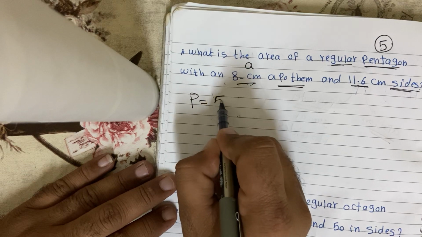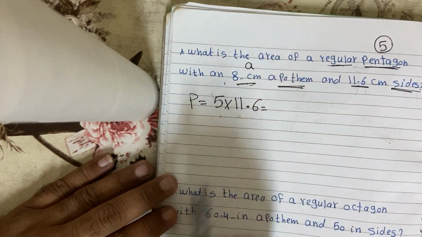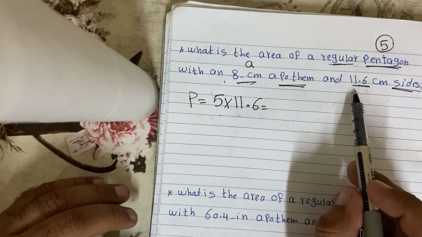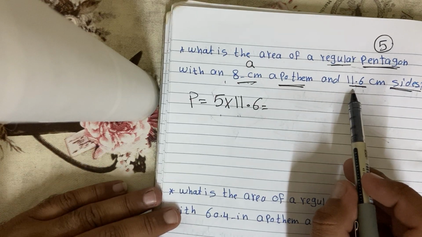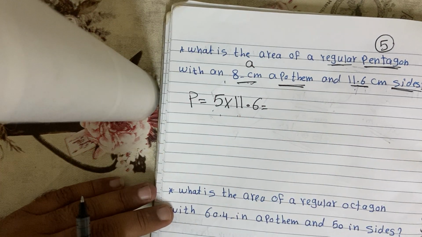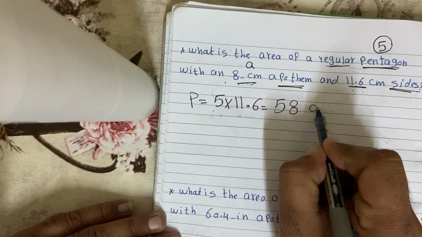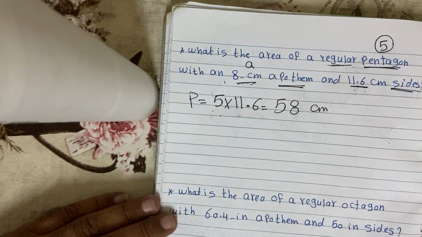The perimeter is 5 times 11.6, because the side is 11.6 and we have 5 sides because it's a pentagon. 5 times 11.6, the answer is 58 centimeters. This is the perimeter of the pentagon.